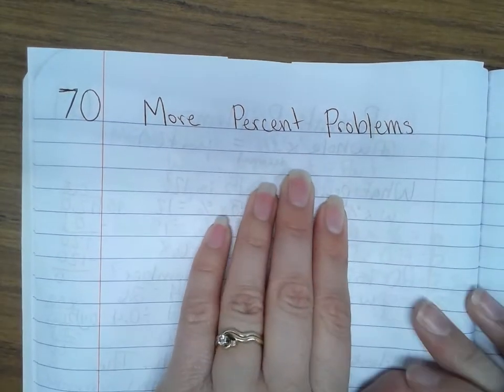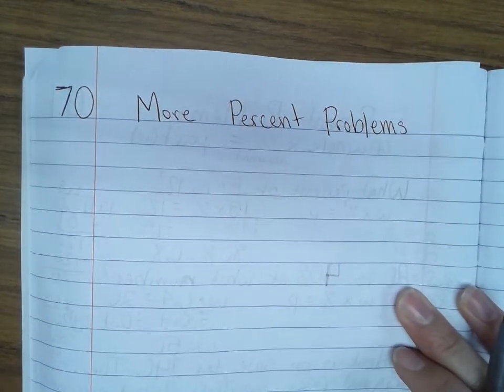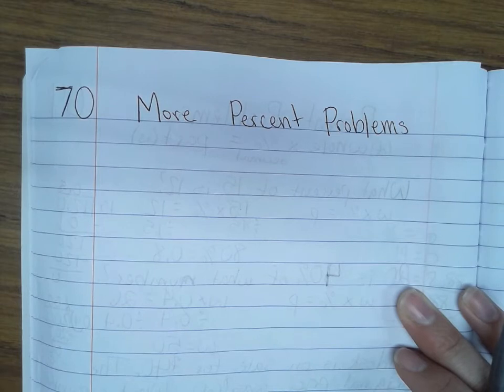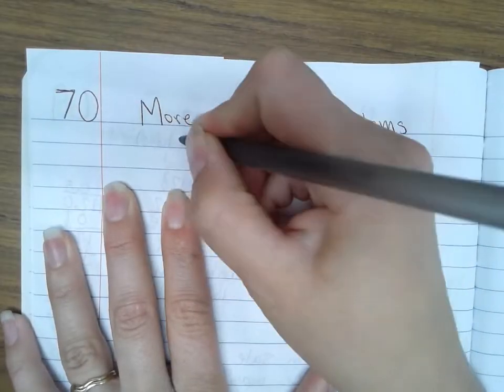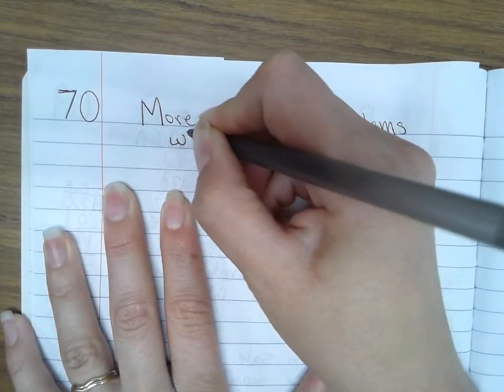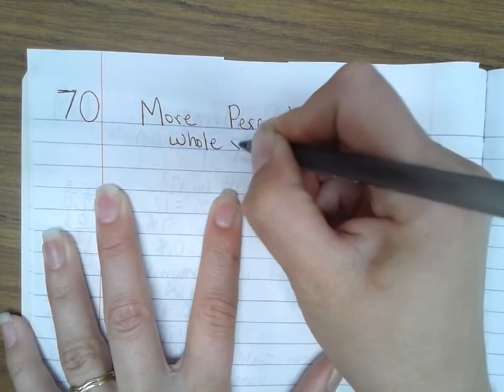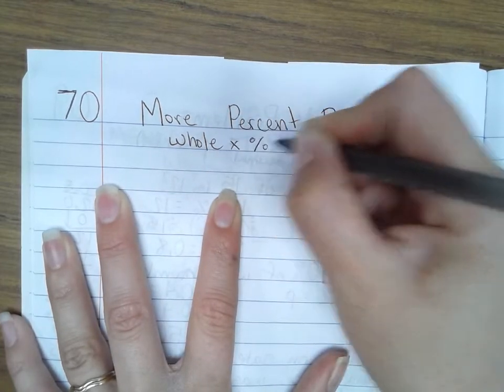Okay, now that you've worked with percents, you understand that it means comparing out of 100. And sometimes we need to find the part, sometimes we need to find the whole, and sometimes we need to find the percent. So once again, we're going to write our equation up here. Whole times percent equals the part.